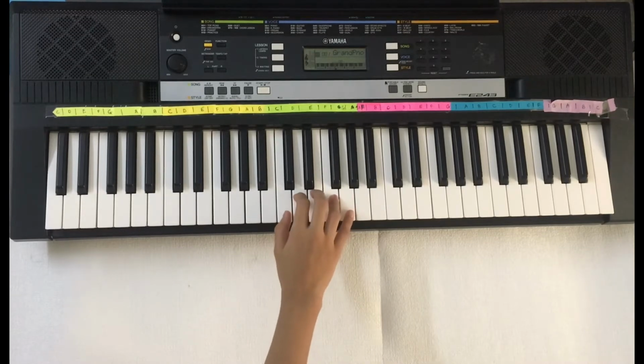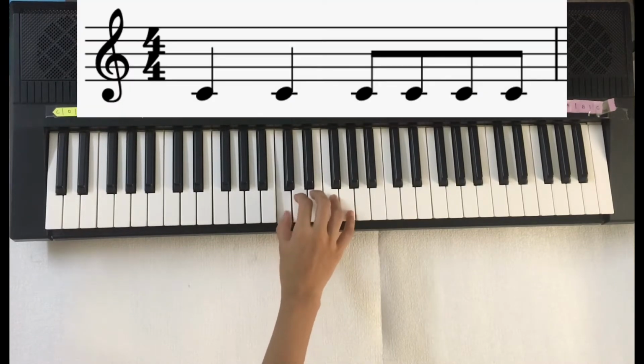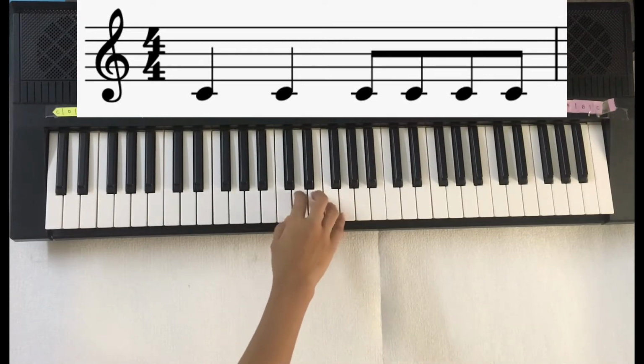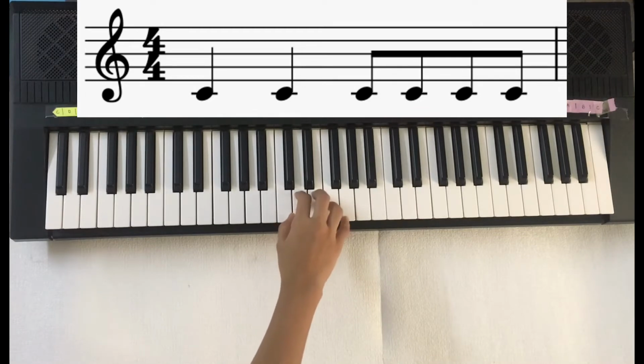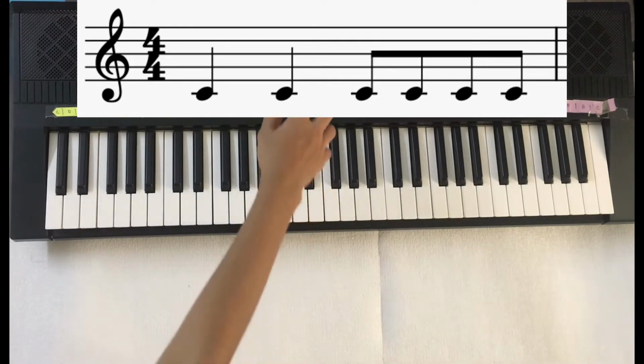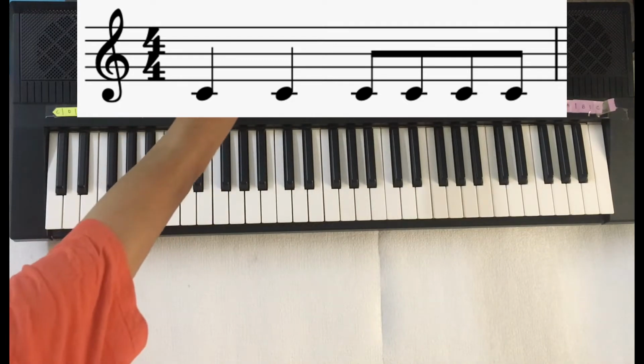This is how you should play an eighth note. Remember, eighth notes are double the speed of quarter notes. Sometimes you may see more than one eighth note, and then they are grouped together like this. Let me show you one more example of what I mean.